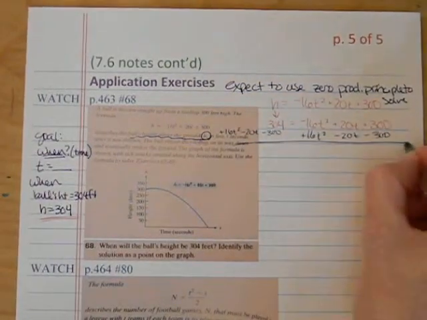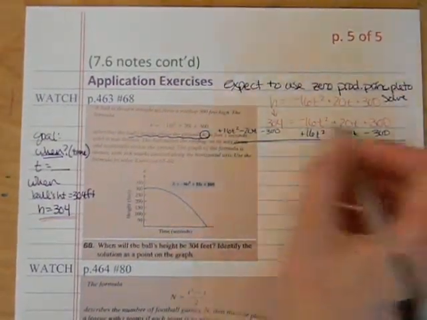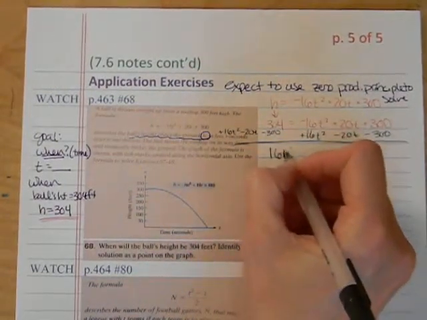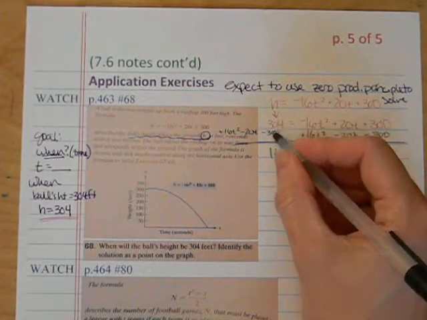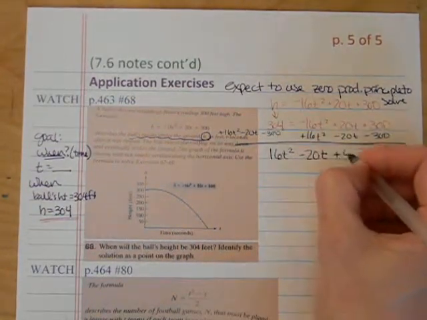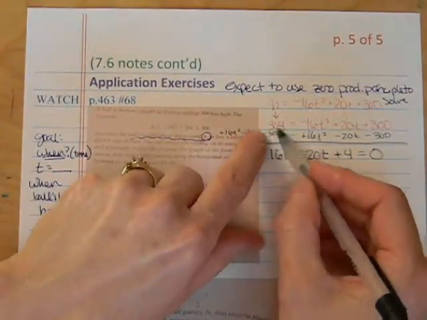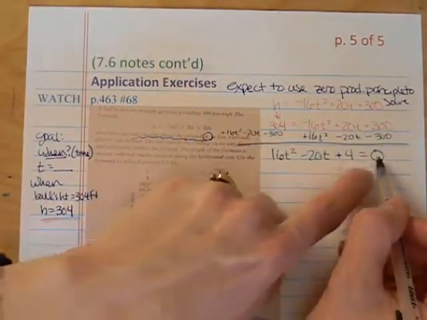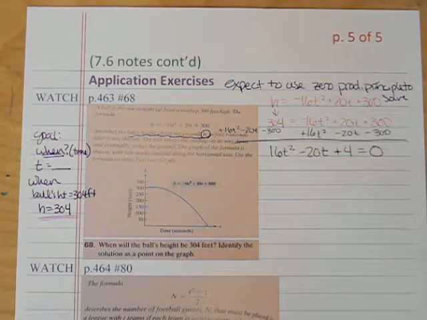And what I end up with, and I'm going to let everything kind of shift so we can get it back on the lined part, is positive 16t squared minus 20t minus 304 minus 300, which is a plus 4, and that's equal to 0. So I moved everything to the left, combined the 304 and the minus 300, and then I just have 0 on the right. Now I've got a quadratic in standard form.